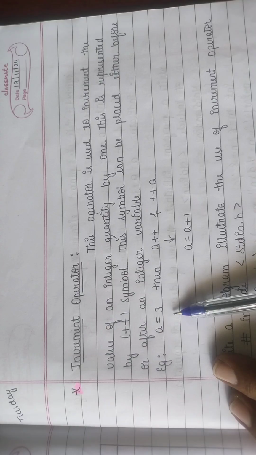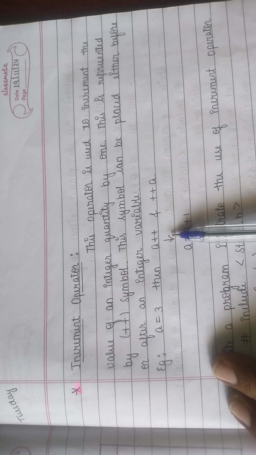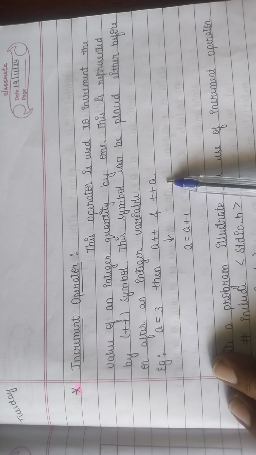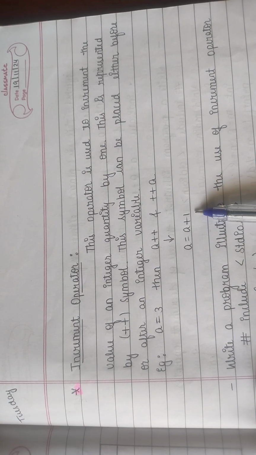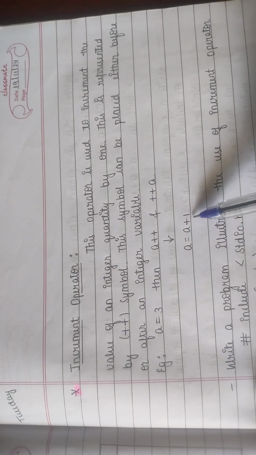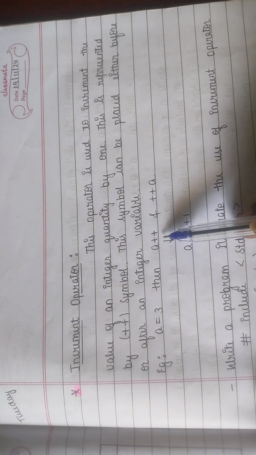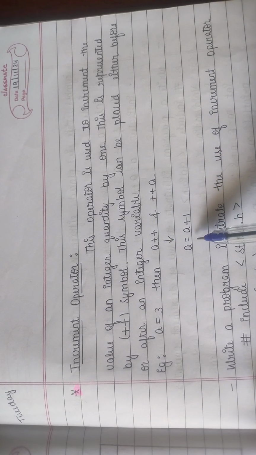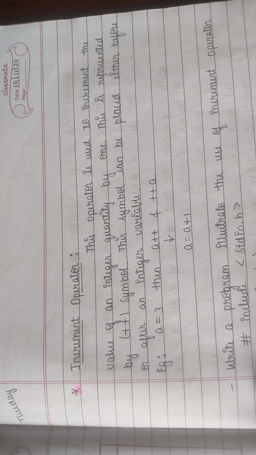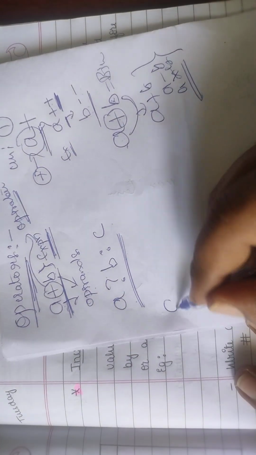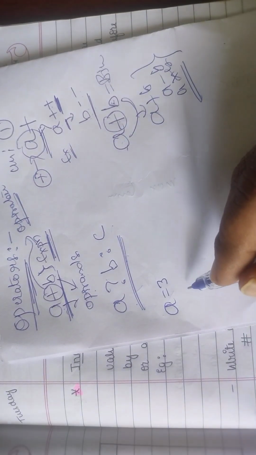For example, a is 3, then we write a plus plus or plus plus a, and this can be written as a equals a plus 1, because this is incrementing by 1. Here we took the variable a as 3.